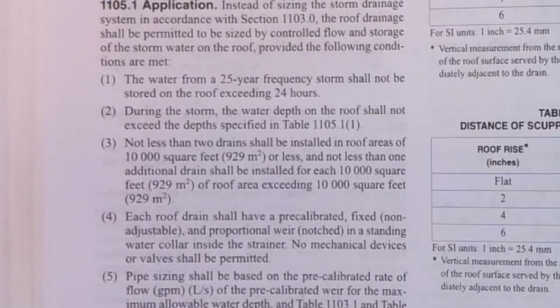Not less than 2 drains shall be installed in the roof area of 10,000 square feet or less, and not less than one additional drain shall be installed for each additional 10,000 square feet of roof area exceeding 10,000 square feet. Each roof drain shall have a pre-calibrated, fixed, non-adjustable, and proportional weir or notch in a standing water collar inside the strainer.